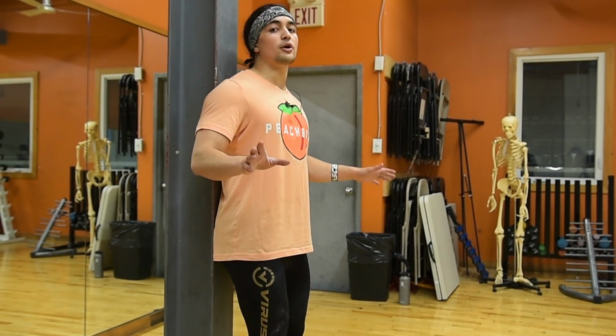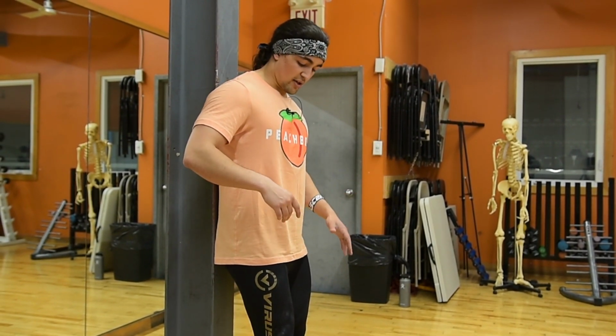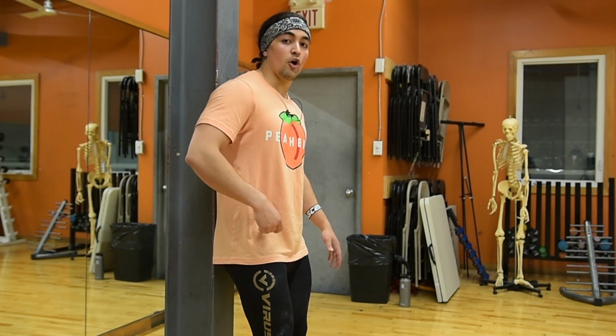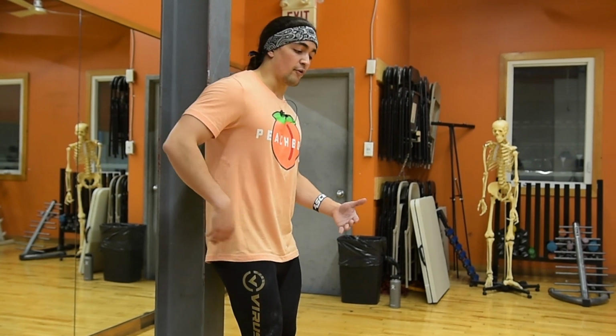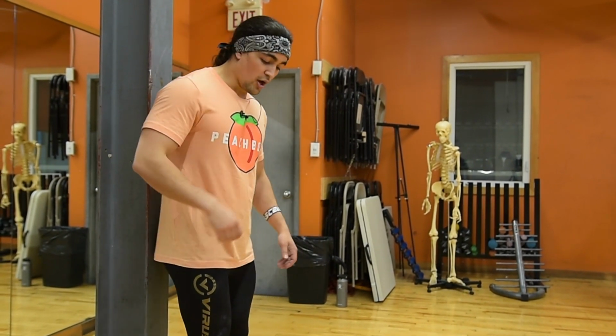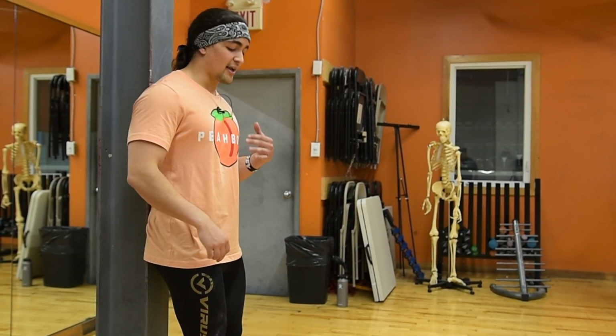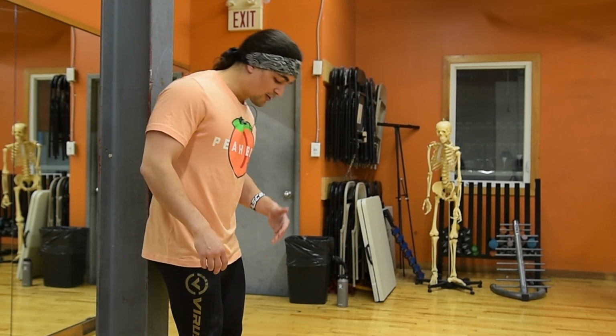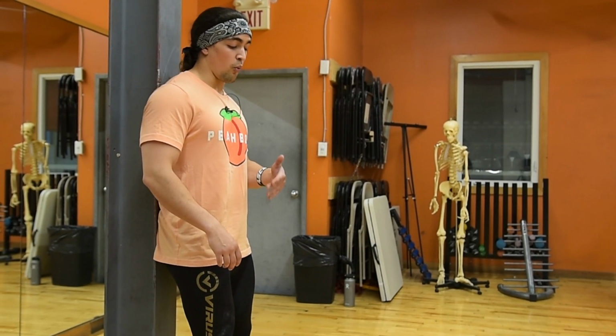All we're going to do is analyze how far we can control this knee without our lower back becoming involved. What you want to do is find a wall. I'm going to use this Dirty Dancing pole. You want to put your glutes and your back against it, with your feet roughly 6 inches to a foot away from the wall.